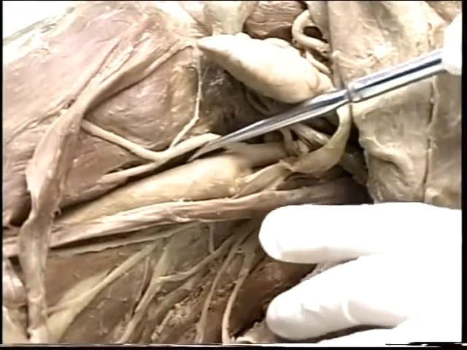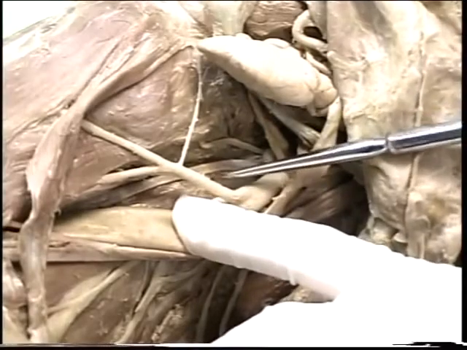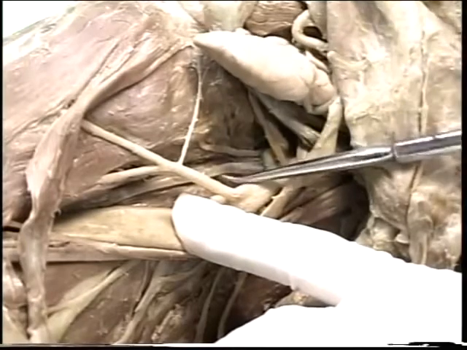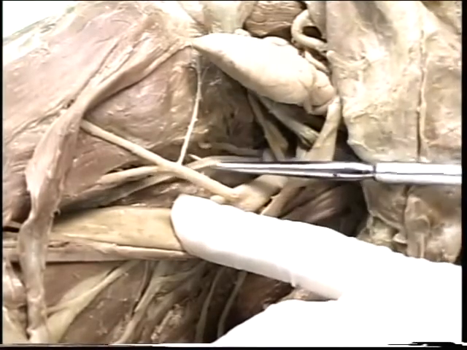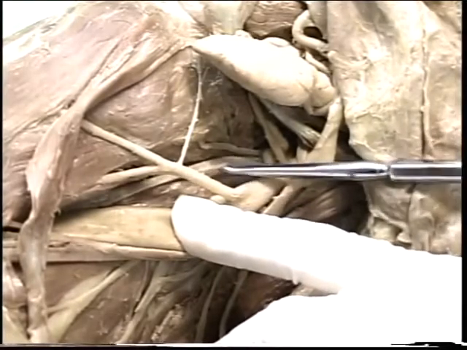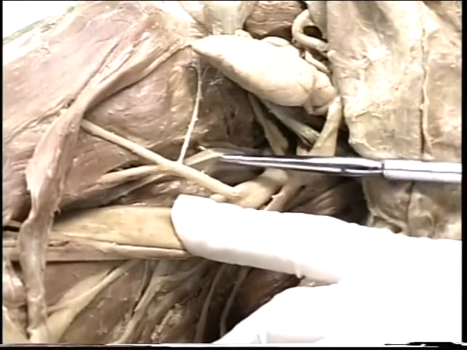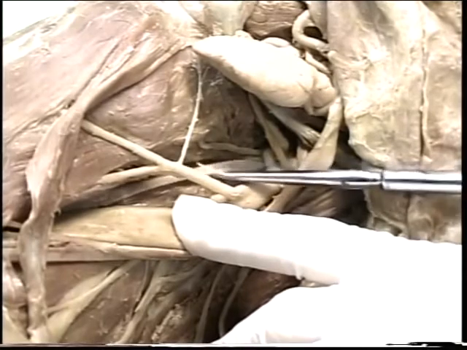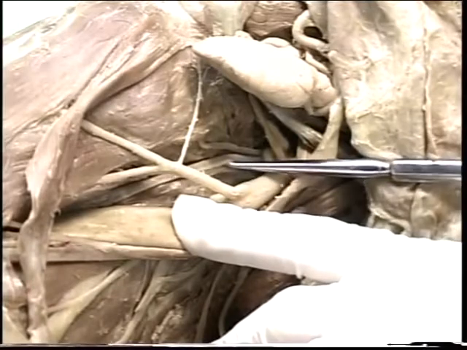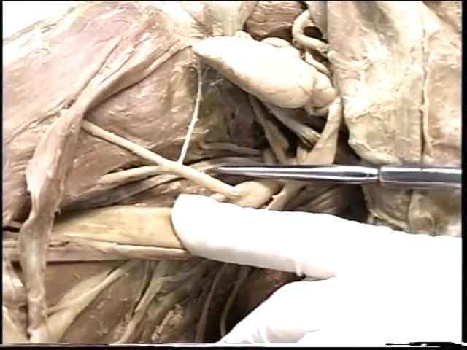Now I am going deeper to the common carotid artery, and now I am holding this structure. This is your sympathetic chain. So this is the superior part of the sympathetic chain, and I'm not going to be able to show you the superior, middle, or inferior ganglion on that. But this chain runs in the cervical region or in the neck all the way up to the superior cervical ganglion.